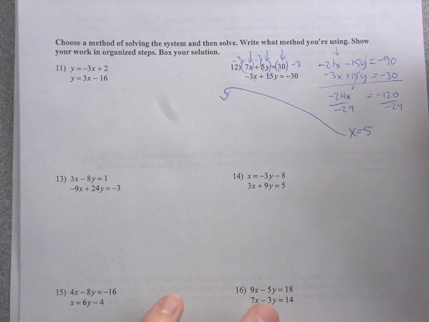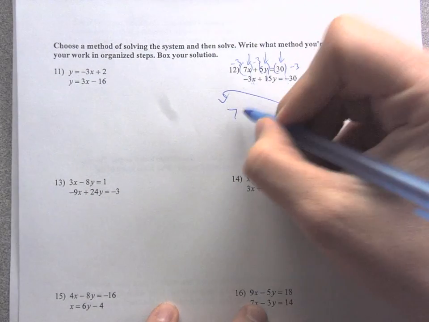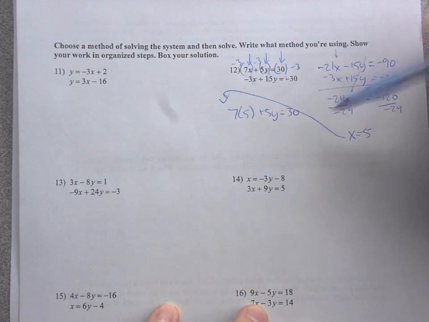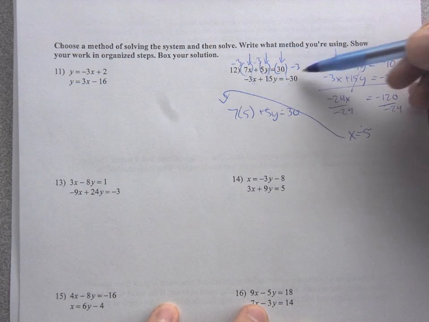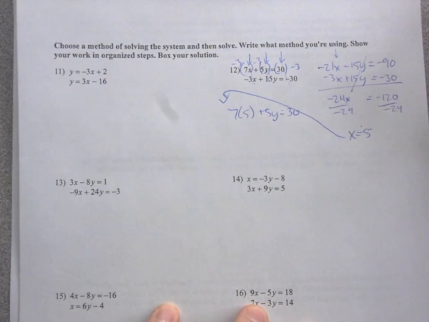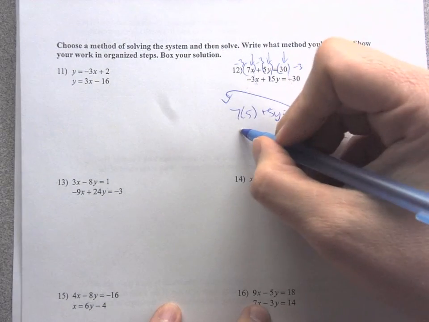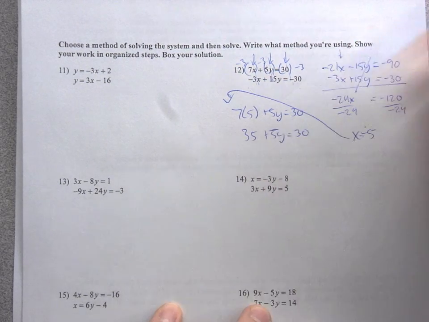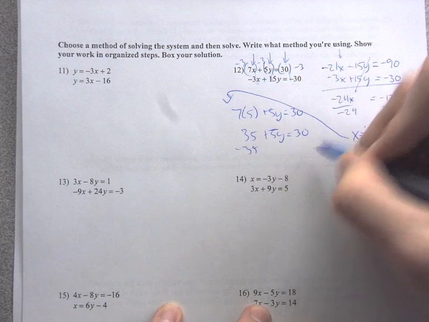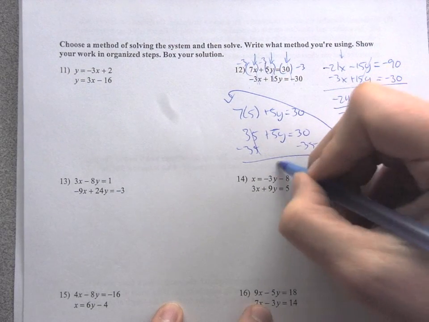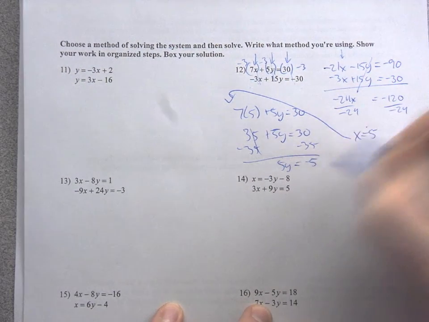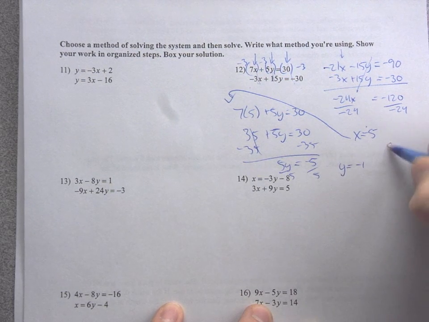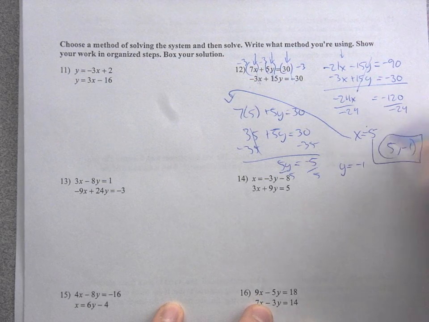So x is equal to 5. The next step is to find out what y is. We do that by taking this and substituting it into one of the equations. It doesn't matter which one; I just picked the top one. So this is going to be 35 plus 5y equals 30. If I subtract 35 from both sides, I get 5y equals negative 5. Then when I divide both sides by 5, y is equal to negative 1. So my final solution is x equals 5, y equals negative 1.